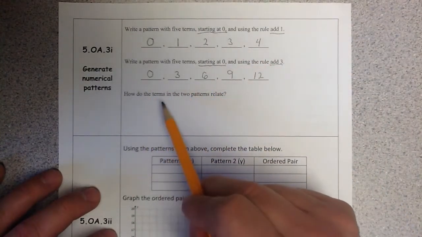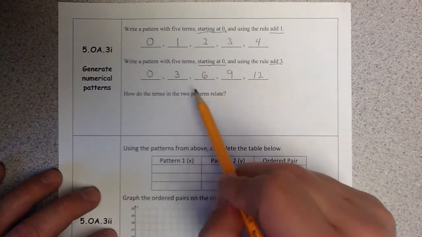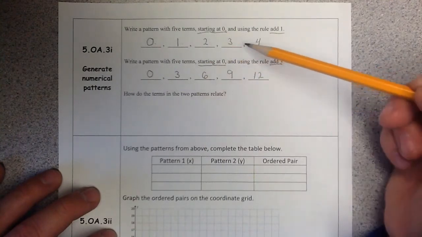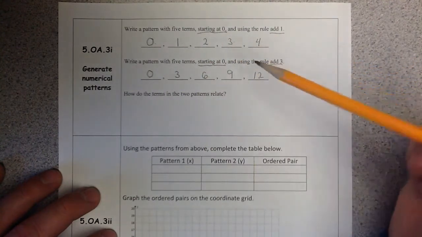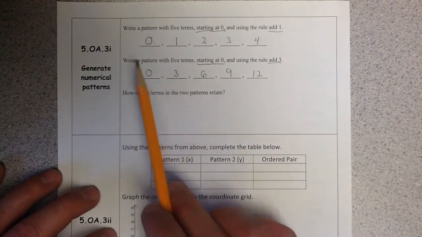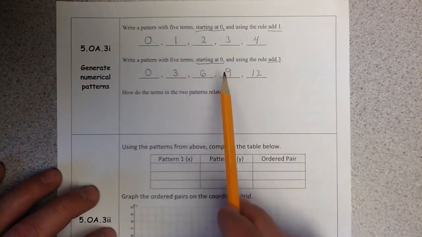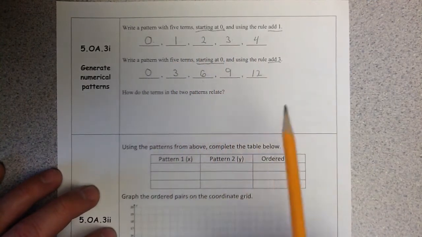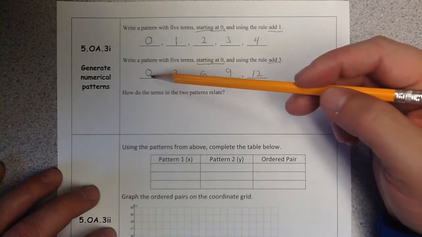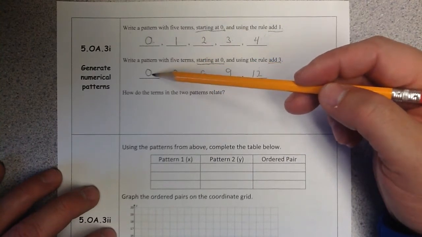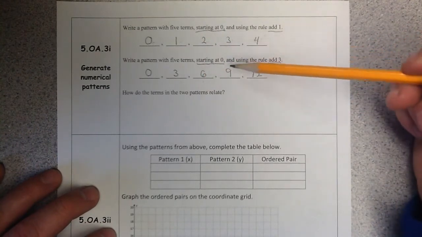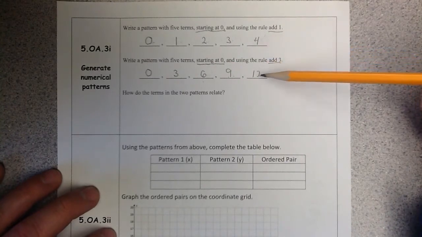And now it asks, how do the terms or numbers in the two patterns relate? So 0, 1, 1, 3, 2, 6, 3, 9, 4, 12. Well, if you look at pattern 2, you'll notice that each of these numbers is 3 times larger than the corresponding number in pattern 1. So 0 times 3 is 0. 1 multiplied by 3 is 3. 2 multiplied by 3 is 6. 3 multiplied by 3 is 9. And 4 multiplied by 3 is 12.